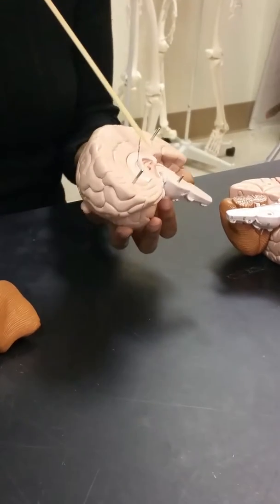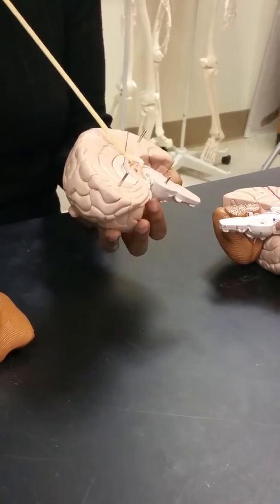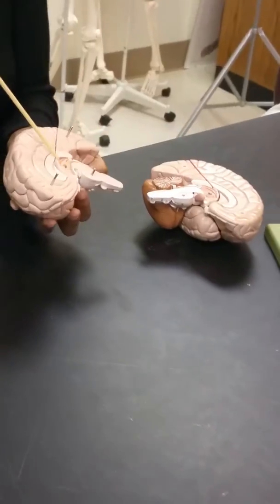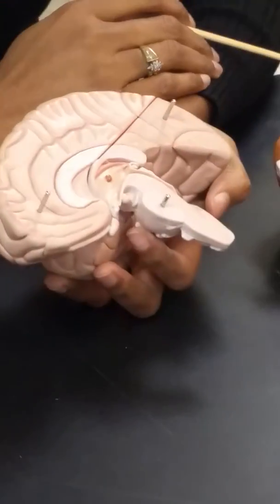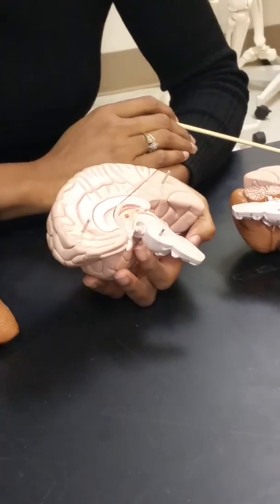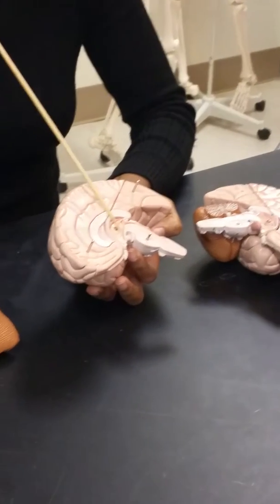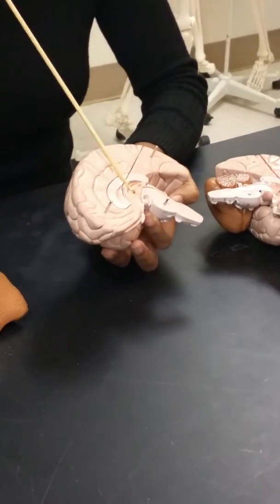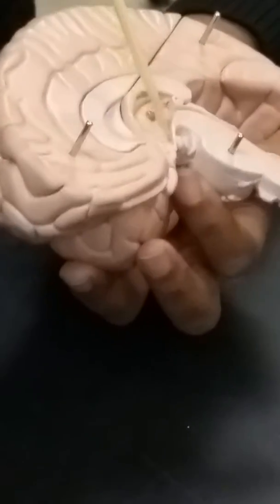Septum pellucidum. Fornix. Now here we have the diencephalon, right? And that consists of the thalamus and hypothalamus. You will have one labeled, but know the different parts. So what's this one? That's the thalamus right here. And then this part is the hypothalamus, right?